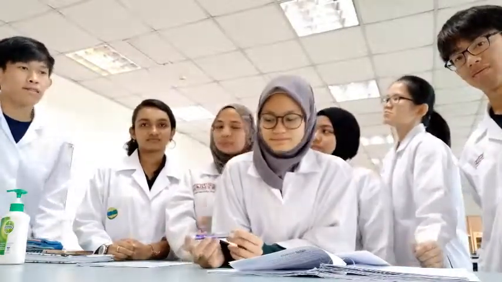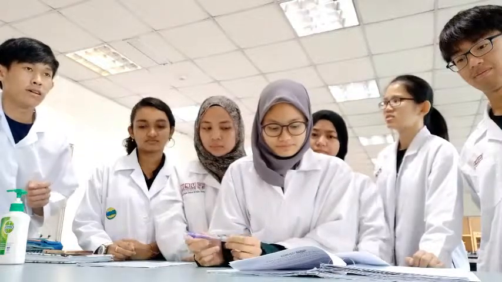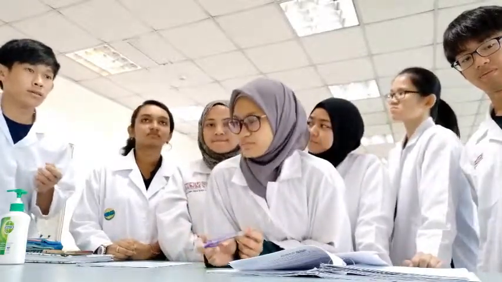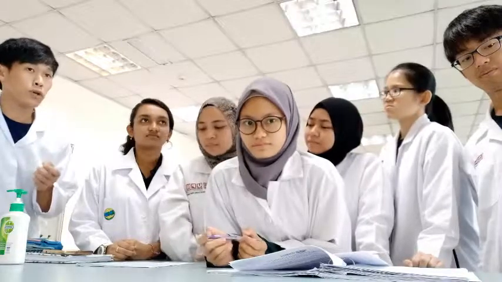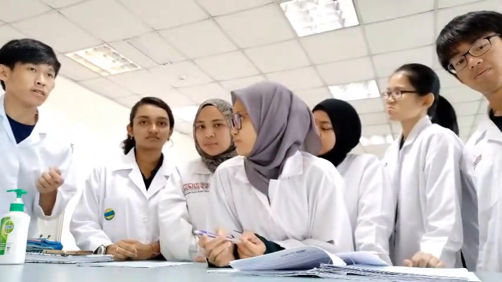And lastly, for the application of this test, we can predict the presence of diabetes in the specimen from the patient using this test. But the test is not sensitive. So if we test and there is the presence of glucose in the urine, then we suggest the patient carry out a more detailed examination for diabetes.